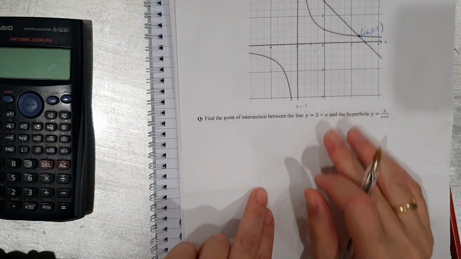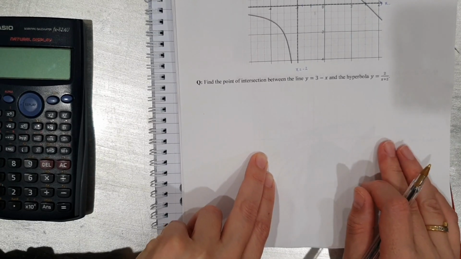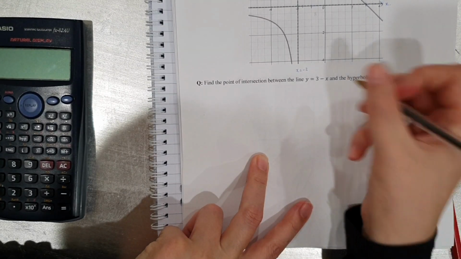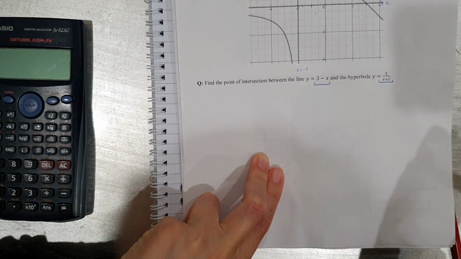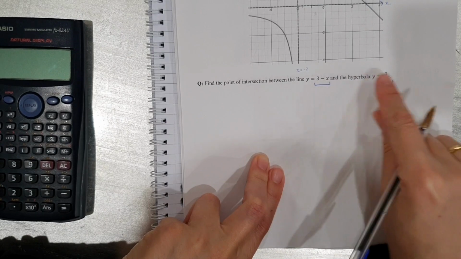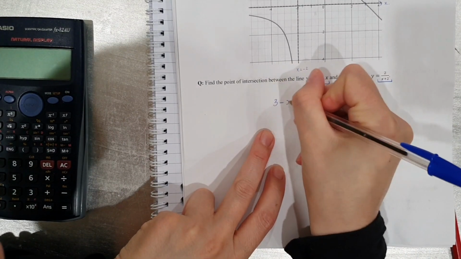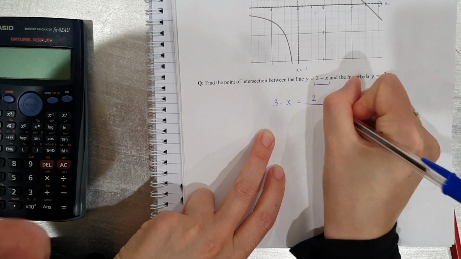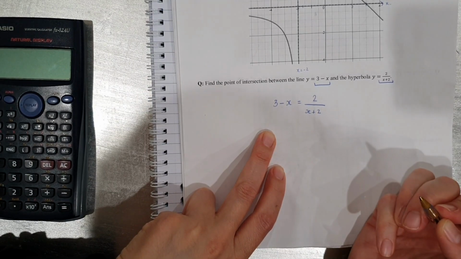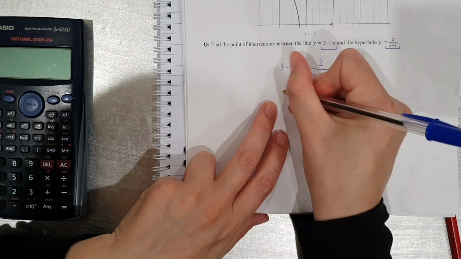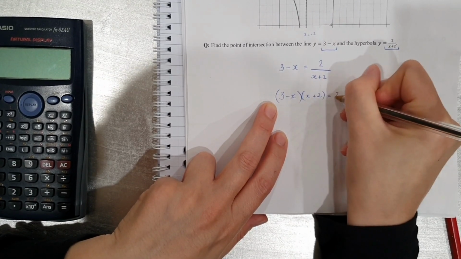Okay, so now we're going to find the points of intersection using algebra. So we'll get started on that. The first thing we're going to do is to make them equal to each other. Because they are both equal to y, it follows that they must both be equal to each other. So 3 minus x equals 2 over x plus 2. Now we're going to times up that denominator to get rid of the fraction. So we're going to have 3 minus x times x plus 2 equals 2.